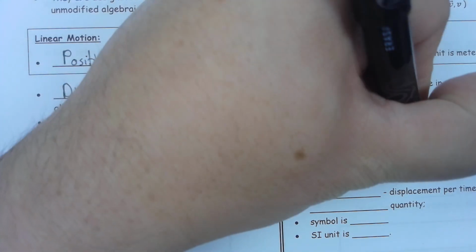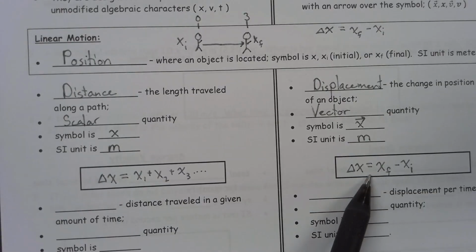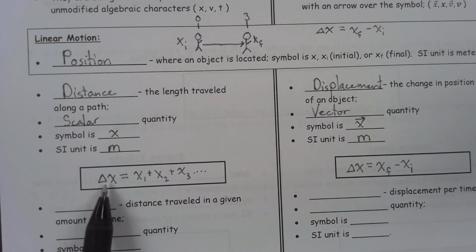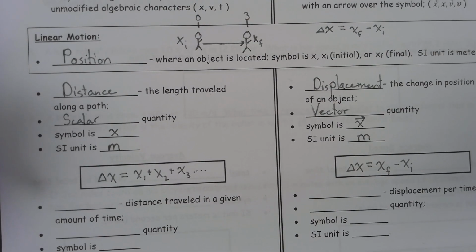So, this one is that our change in placement is X final minus X initial. Just like you would have expected a triangle X to be. This one makes more sense mathematically. This is actually the total symbol, really, when you think about it. Or it should be, mathematically. But for the case of distance, we're just going to add it forward. Alrighty.